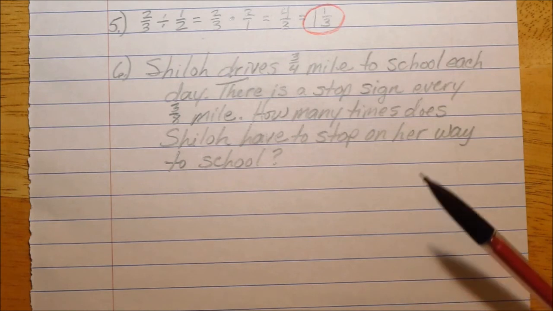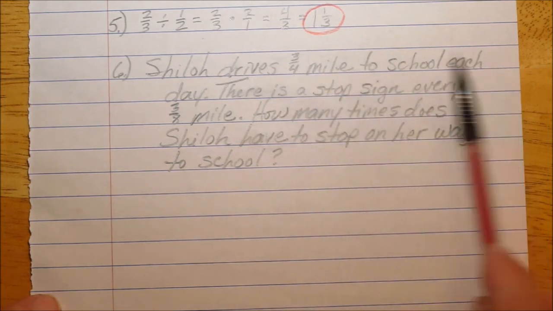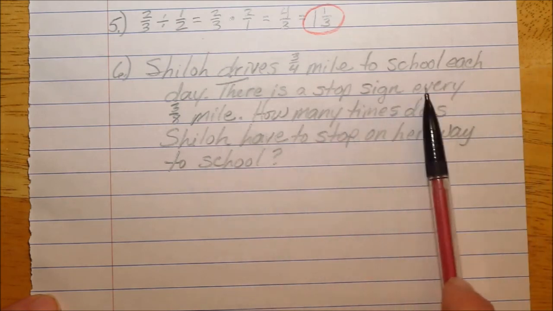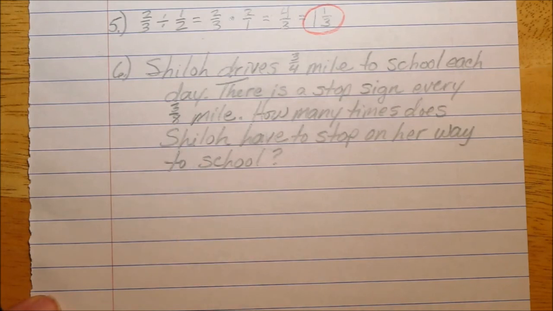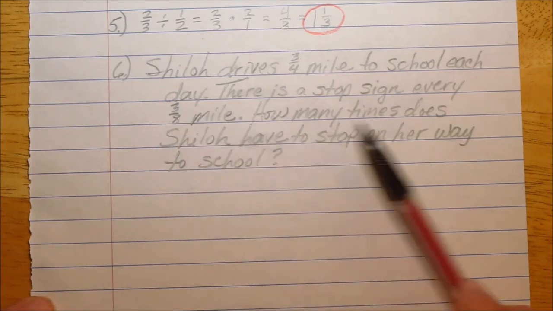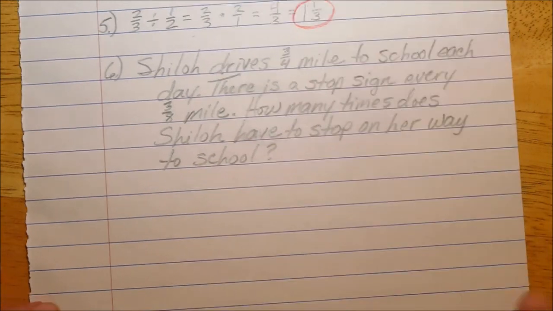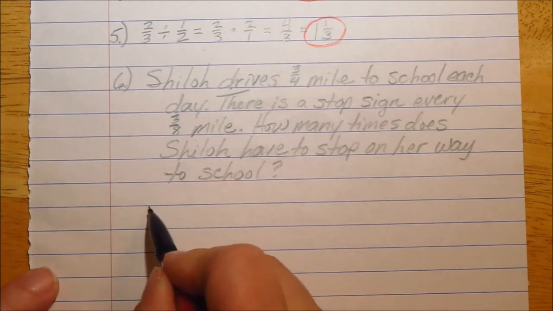So when you're thinking this through, 3/4 of a mile to school each day is the total amount that she drives. Every stop sign is 3/8 of a mile. The total amount of something, or the whole of something, that is going to be divided into pieces, that's your dividend. That's the fraction that goes first.